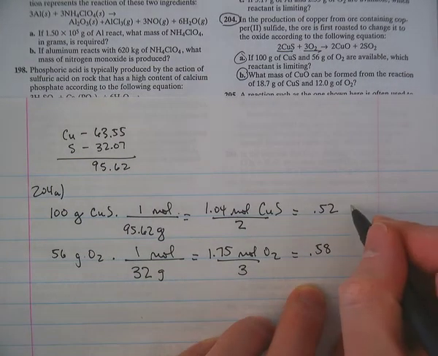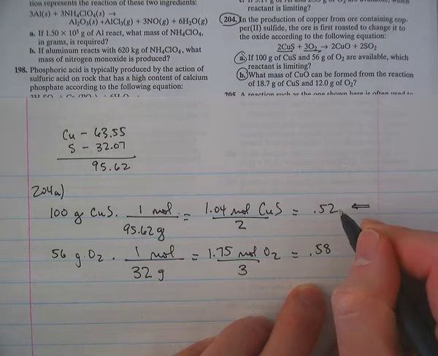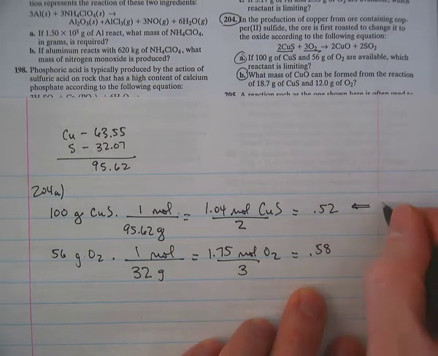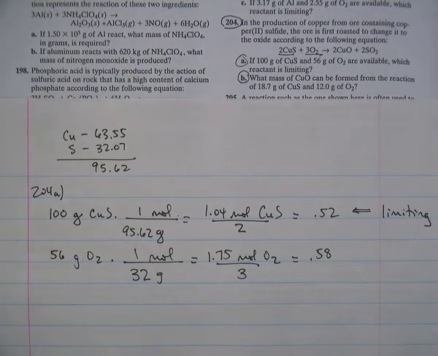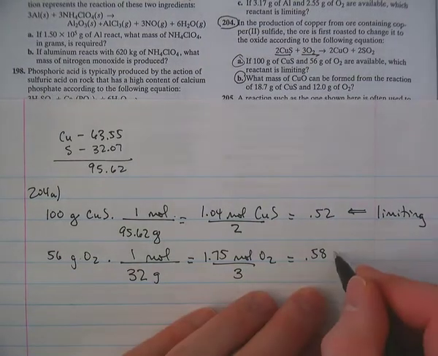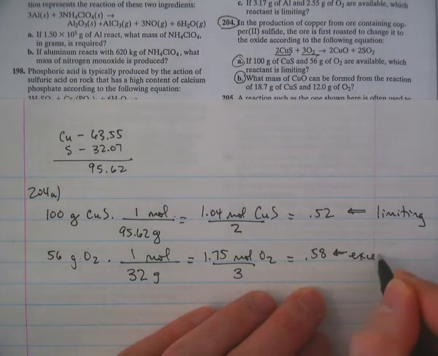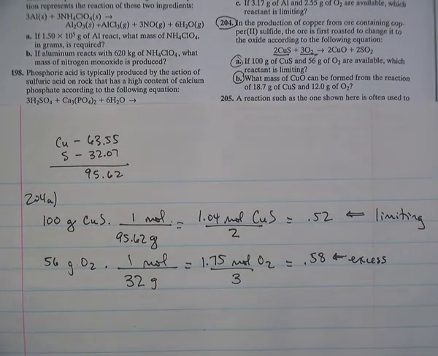Okay, I have fewer moles here than I do here, so the copper sulfide is going to be my limiting reactant. That's the one that's going to run out first. This one is what's known as my excess reactant. So I have extra of that at the end. There's going to be a little bit of it left over. Okay, so that's how to determine if something's limiting.